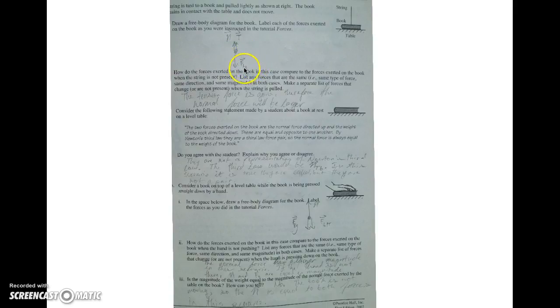So we have the force of the book being pulled down by gravity, or its weight, being pushed down towards the table. Then we have the normal force from the table pushing up on the book, and the tension by the string. And the normal force and the tension will add up to the weight here.